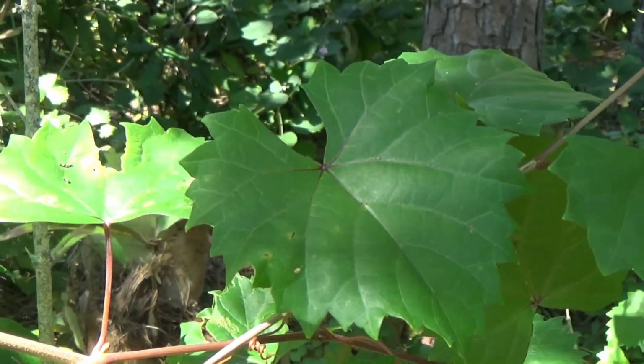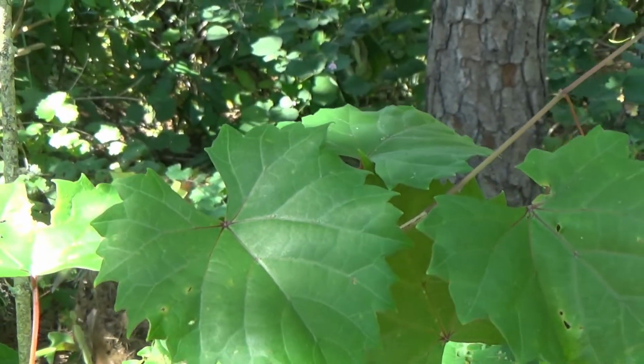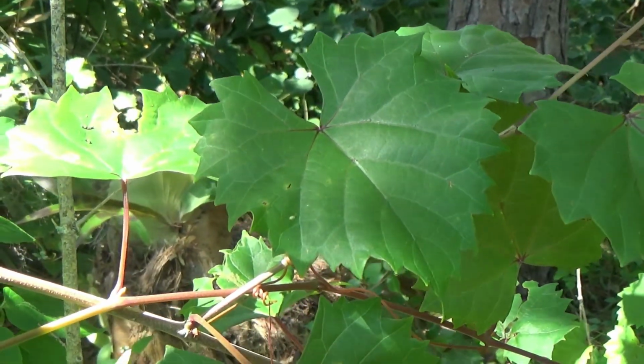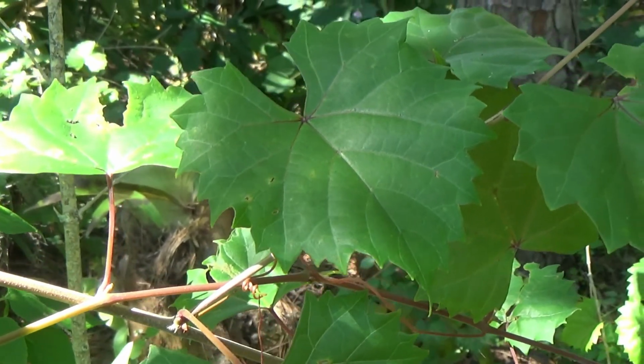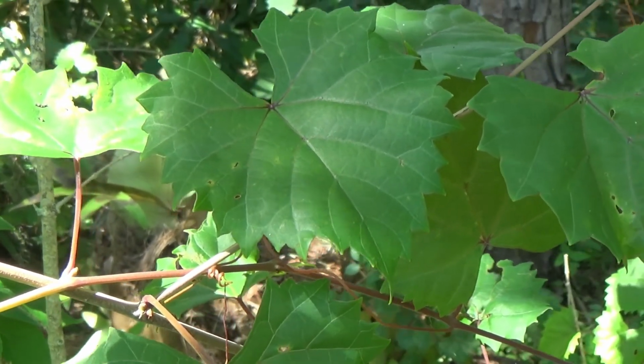Foxgrape itself, we know it's a flowering plant because it produces fruit and it gets flowers for sure. So it's Magnoliophyta, definitely a dicot. You can tell that by the leaf veins.